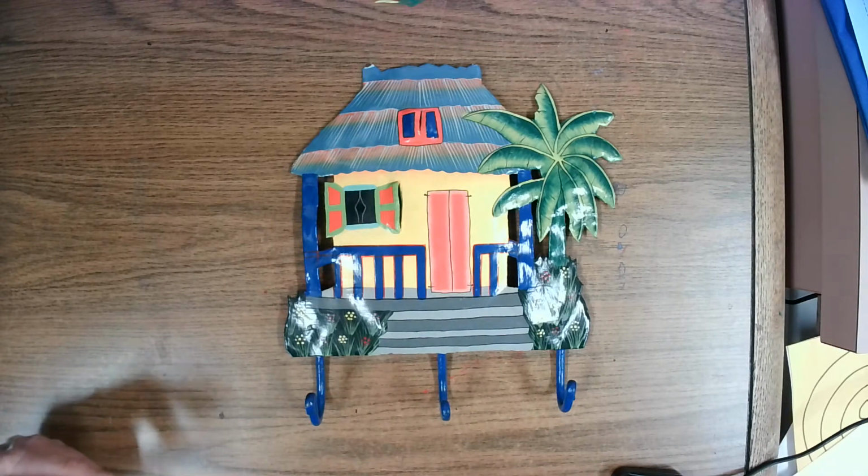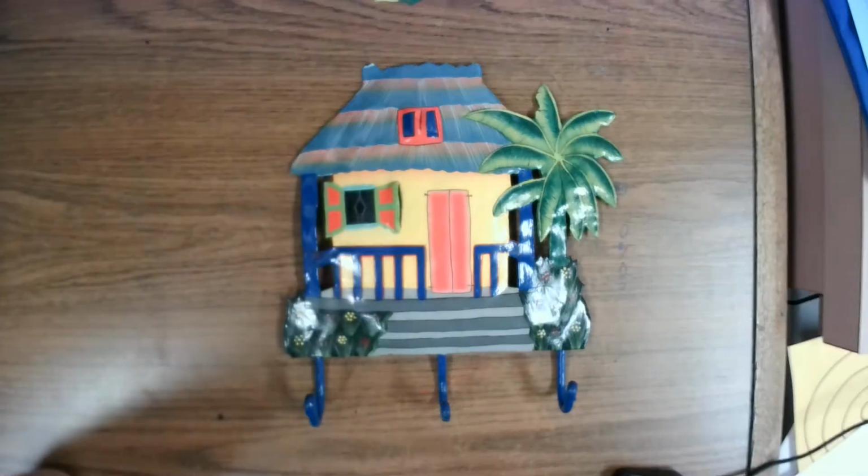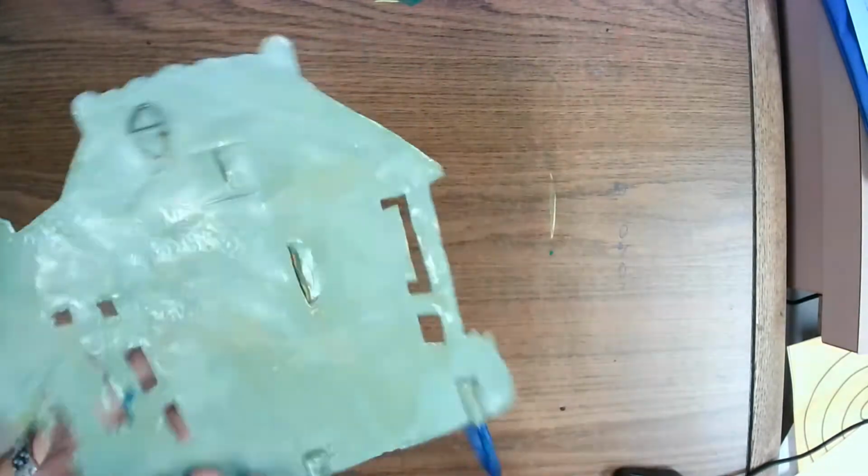It'll be starting Monday. We are studying a country called Haiti, and I've put your lesson online with a little history about Haiti and a description of what we're doing. And we're going to be making these little Haitian houses that they make over there using recycled materials.